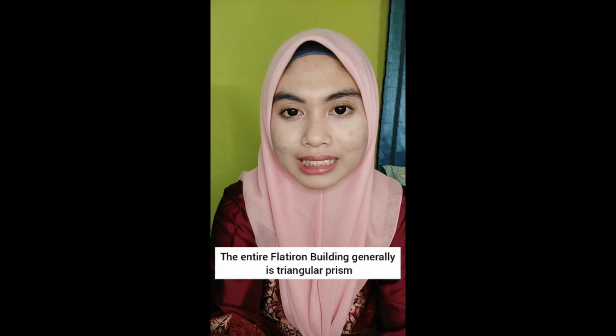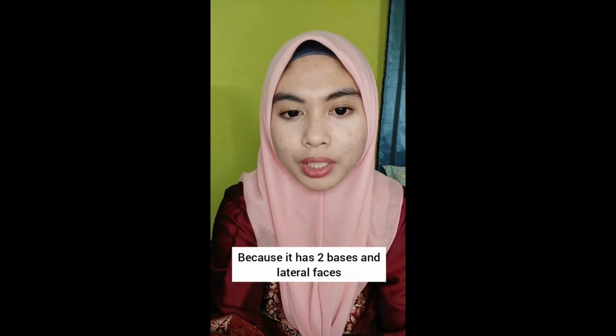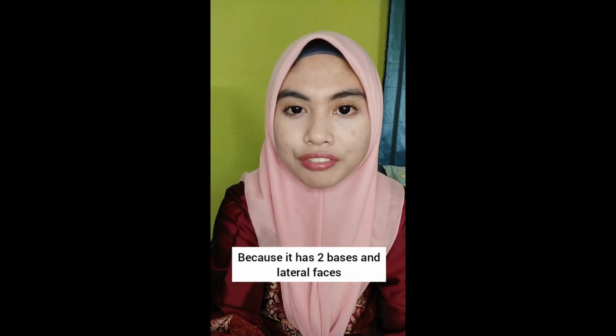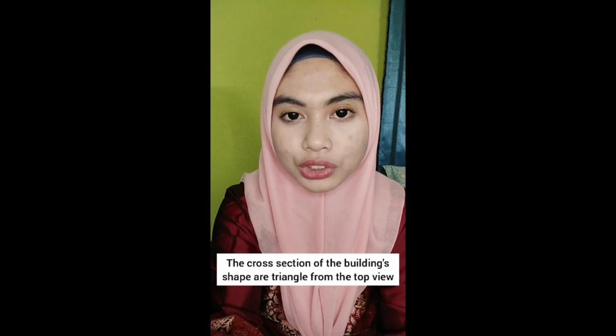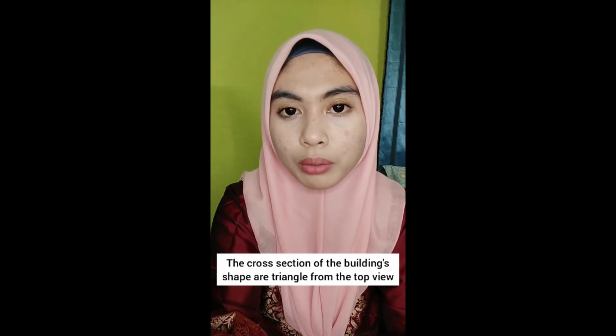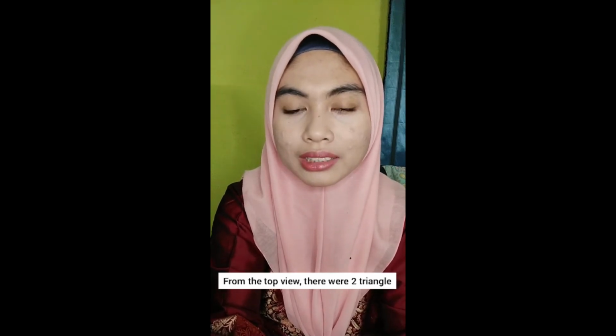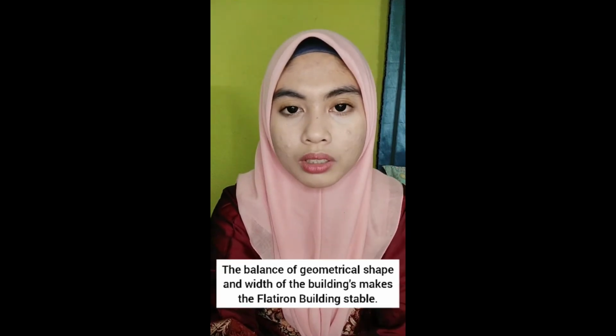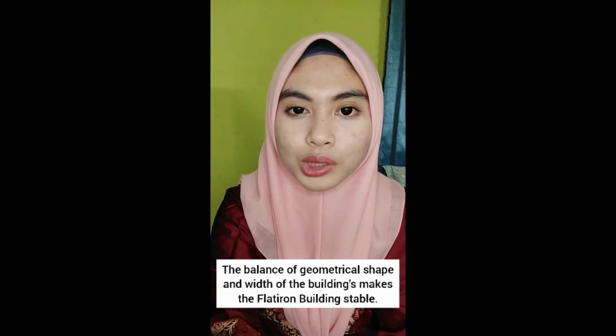The entire Flatiron building is generally a triangular prism because it has two bases and lateral faces. The cross-section of the building's shape is a triangle from the top view and a rectangle from the side view. From the top view, there are two triangles, and rectangles from the side view. The balance of the geometrical shape and width of the building makes the Flatiron building stable.